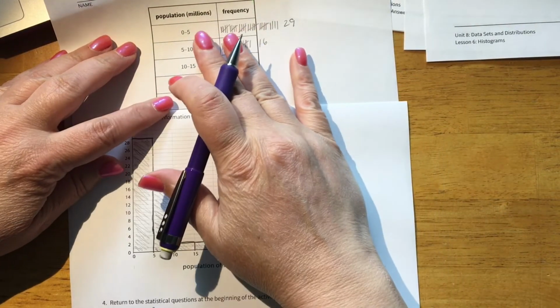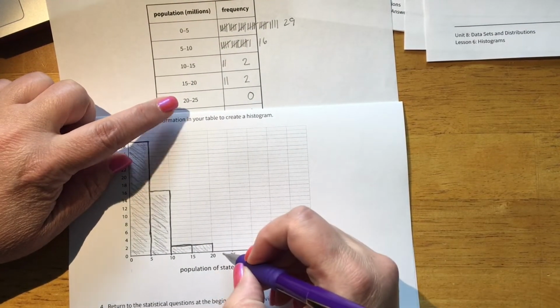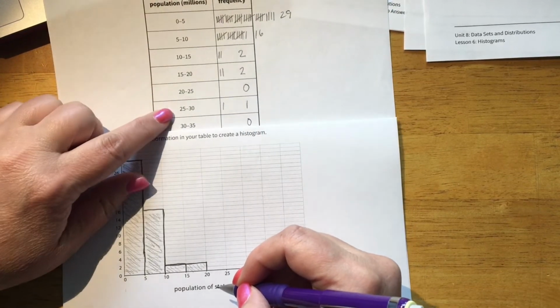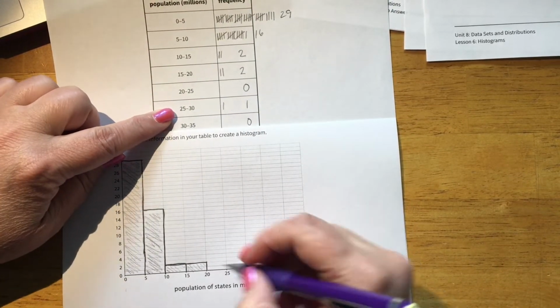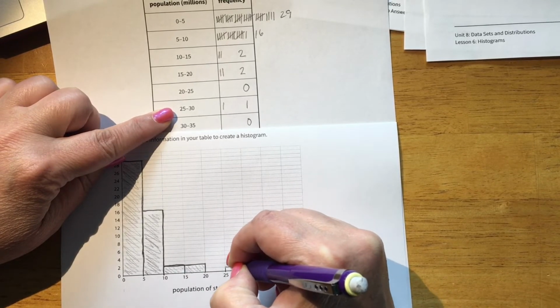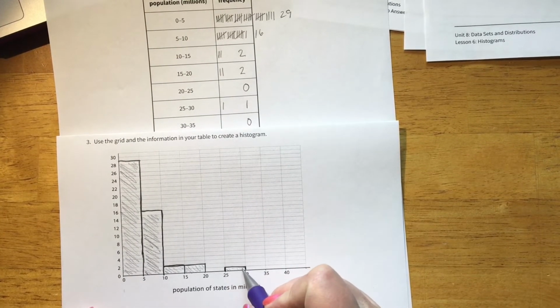Our next one, from 20 to 25, is actually 0. So we don't make a bar for that one. We leave that blank, okay? 25 to 30 though, we have 1. So this is going to be a bar that is only 1 frequency tall. We'll fill that guy in a little bit.